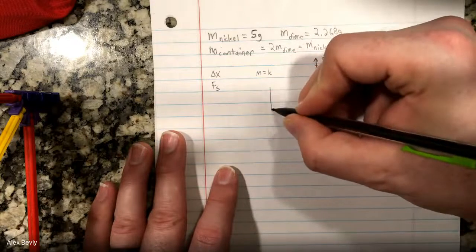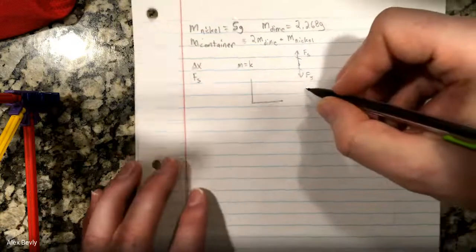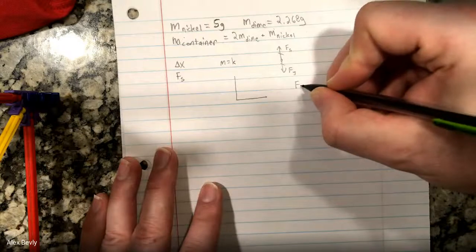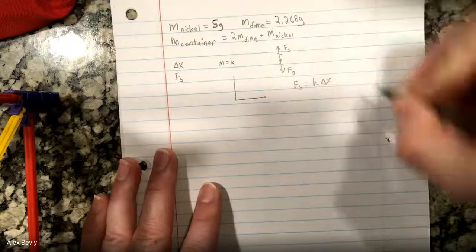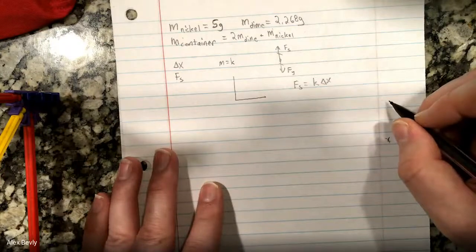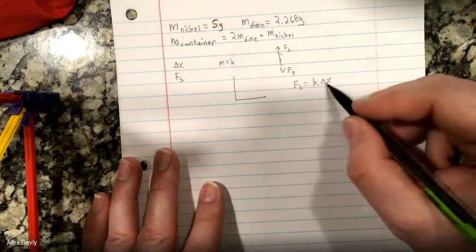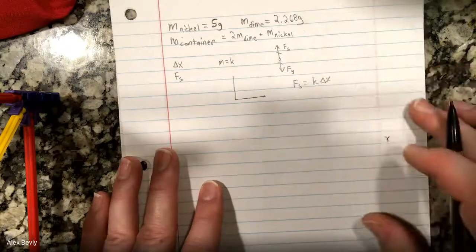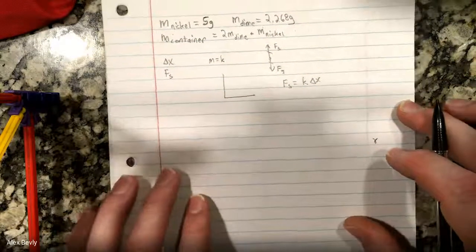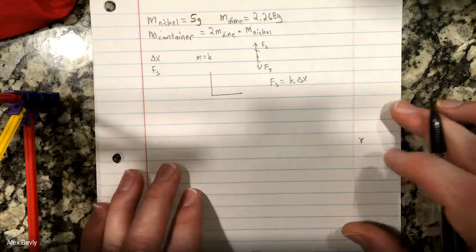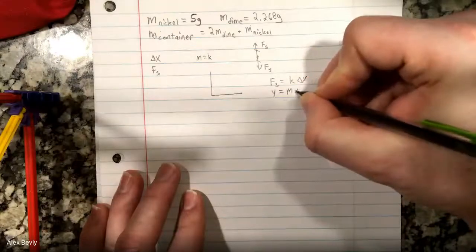So when I graph this, I have that spring force is equal to spring constant times displacement from equilibrium. So which one of these am I going to put on the y-axis? All right, so we're going to put spring force, y equals mx.